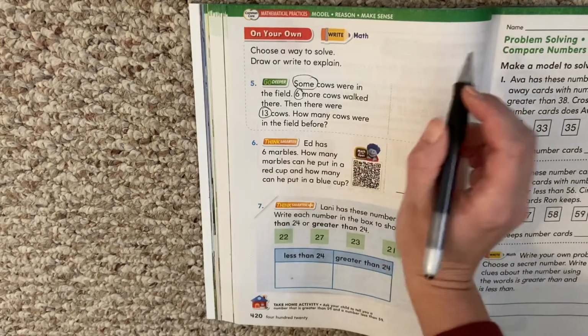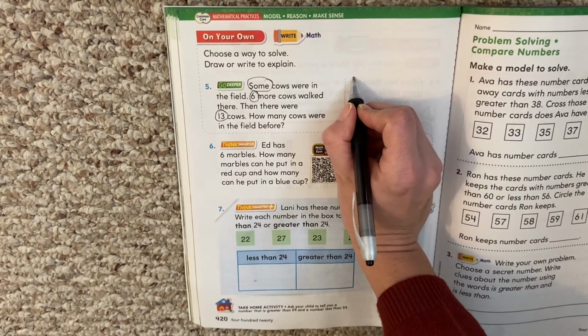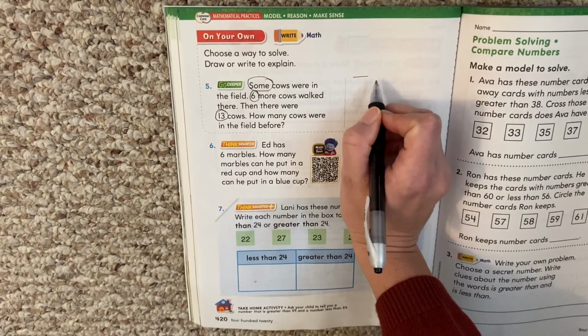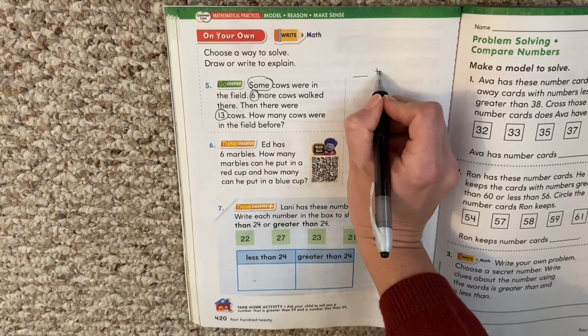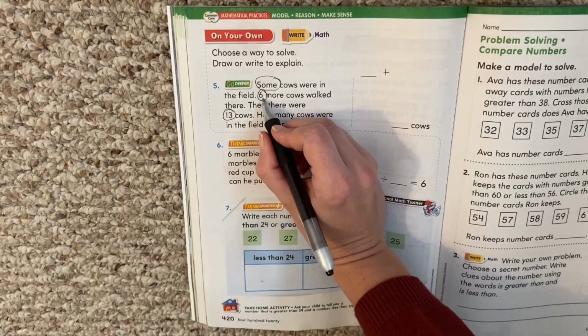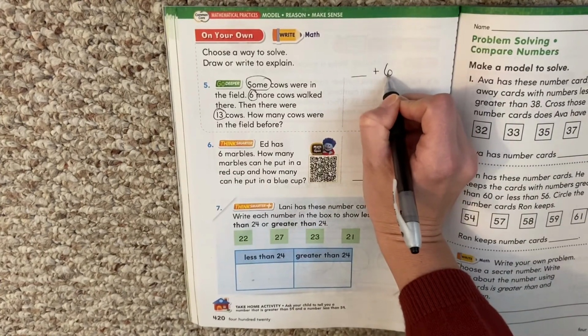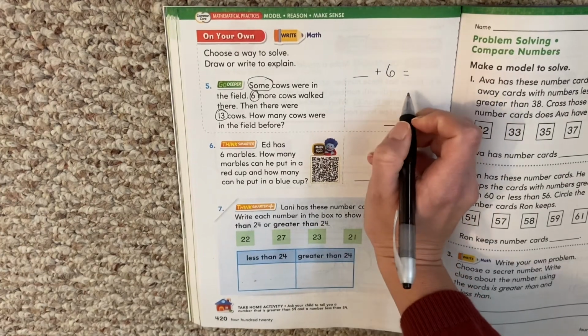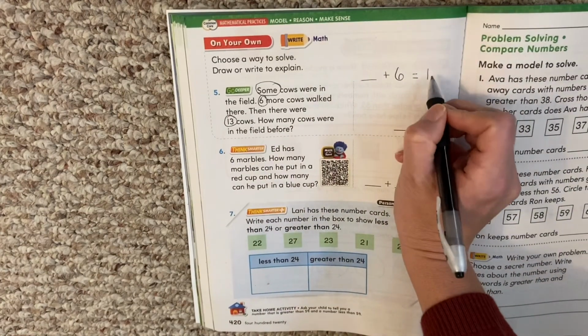So let's take a look at what we have. We have some cows in the field. More cows walk there, so we know it's a plus problem. What's our number? 6, and it equals 13.